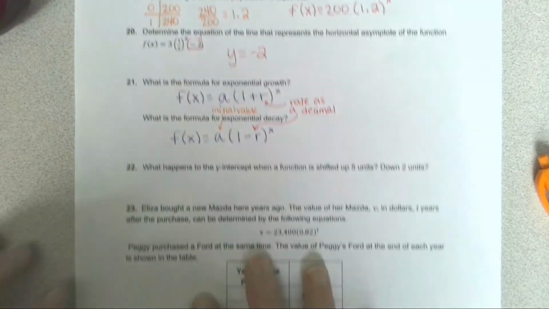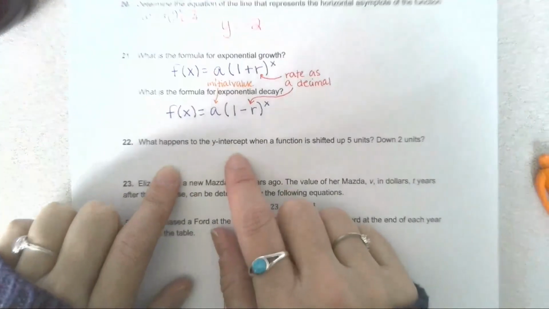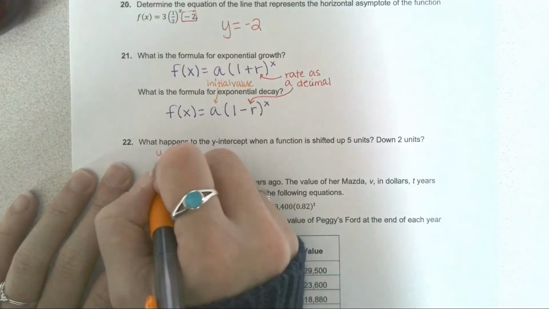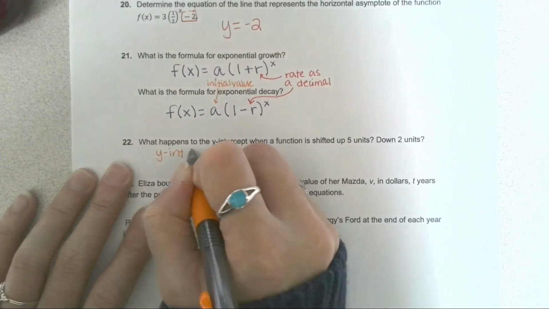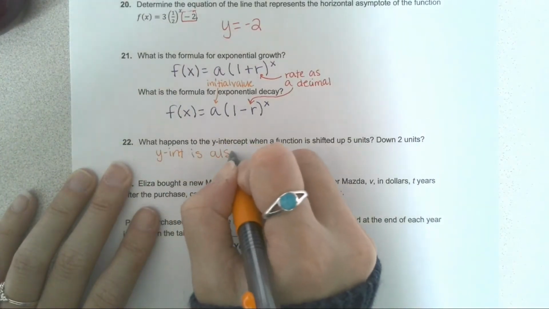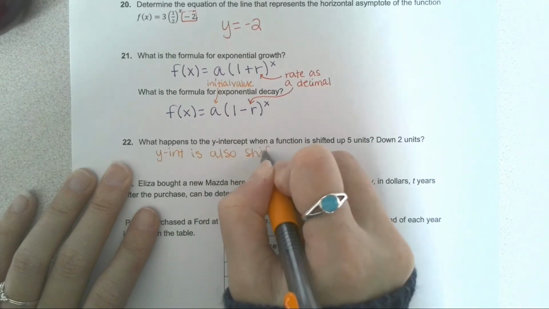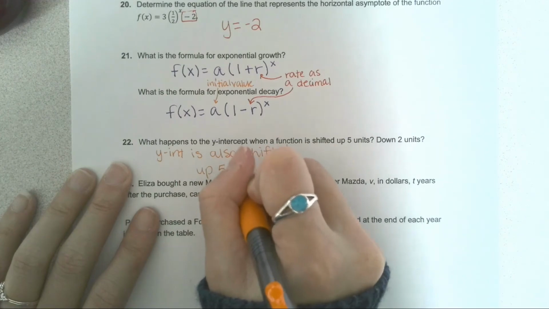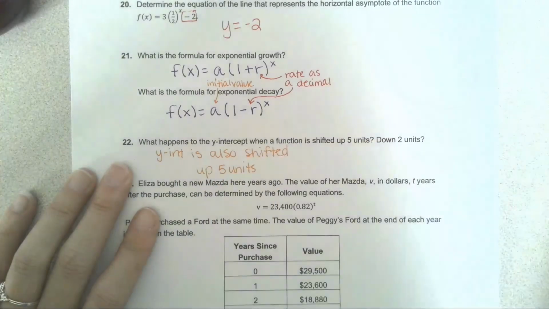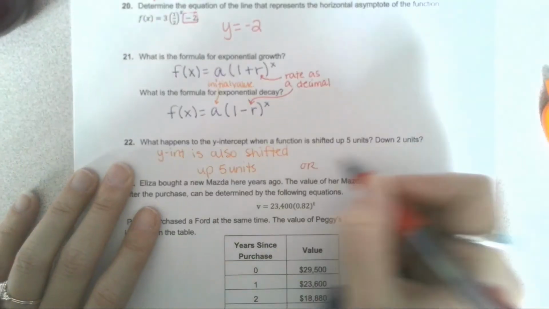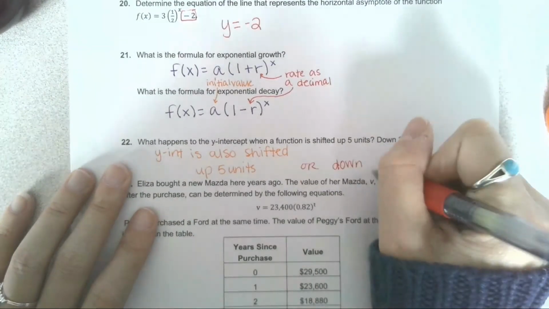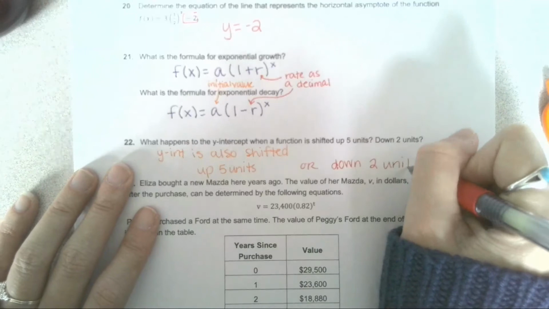Okay, question 22 asks, what happens to the y-intercept when a function is shifted up 5 units? The y-intercept is also shifted up 5 units. Or if our function is shifted down 2 units, our y-intercept is also shifted down 2 units.